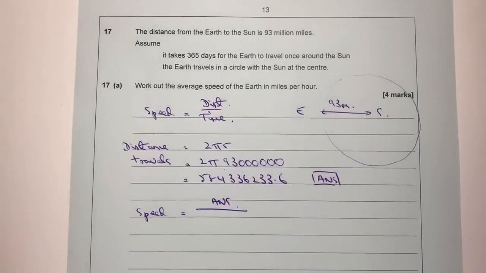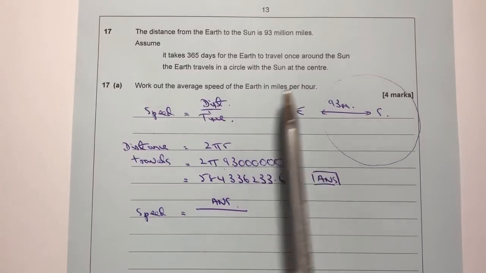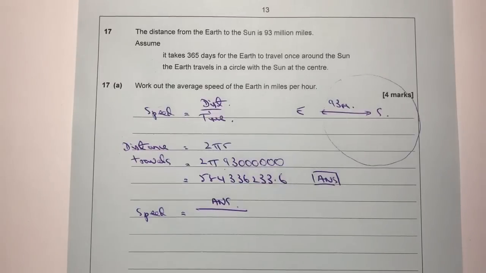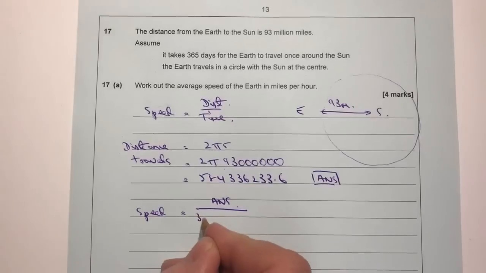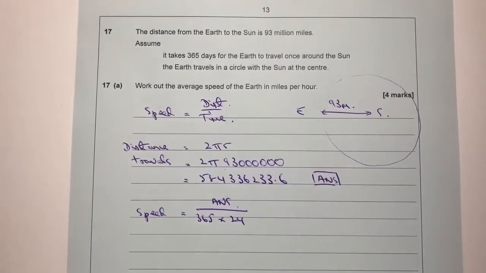Now the time it's taken is 365 days to travel around, but they want our answer in miles per hour, so be very careful about this. This is a 4-mark question, so it's taking a little bit of working out, but it's going to be 365 days multiplied by 24 hours in a day.